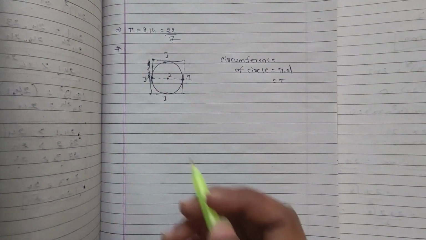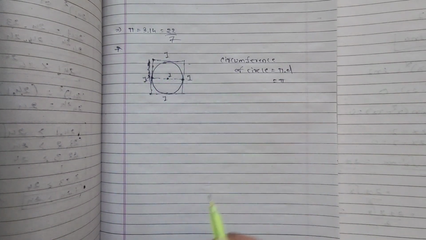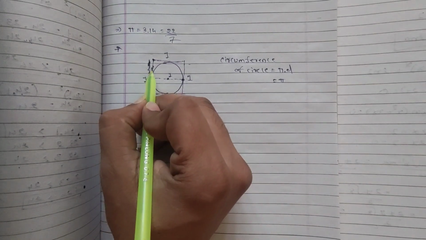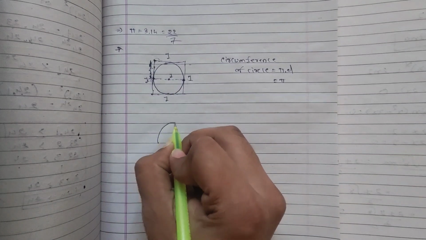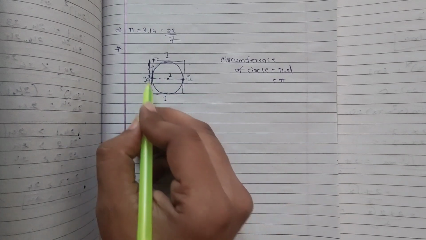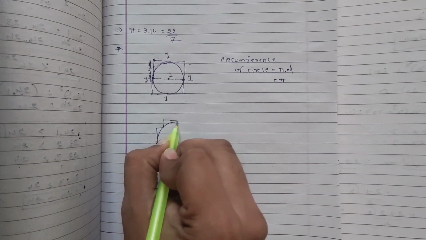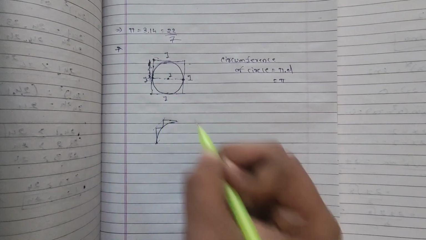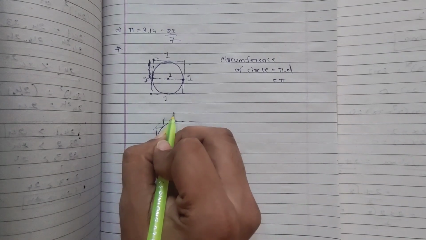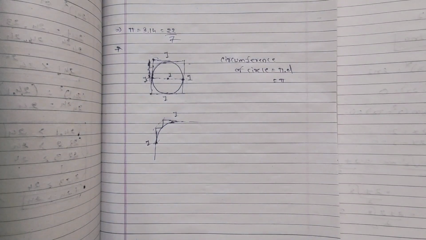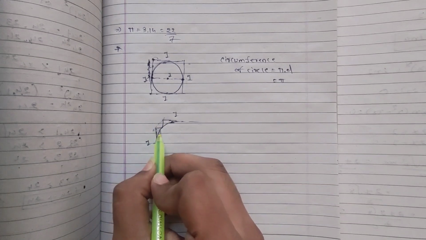But now pay attention to this square. Here the side is 1 and here also the side is 1, right? But if I cut out this corner of the square and draw it like this, this is a quarter part of the circle. If I make this corner like this, the value of this side and this side will always be equal to 1. It doesn't make any difference whether I cut out a corner or not; the total value will be the same when I add all of these.